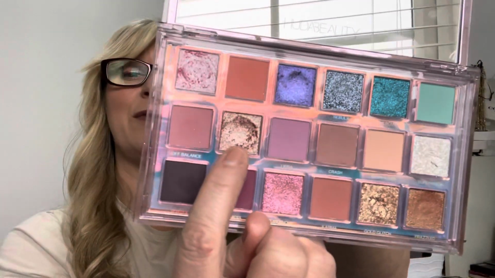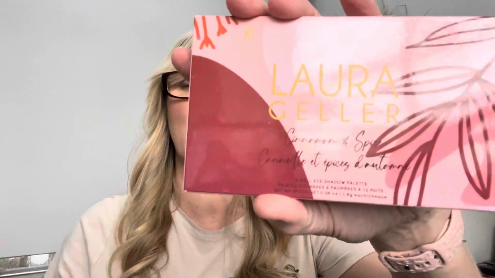It won't take me long if I just focus on that. I can have it done, can't I? And then I've ticked that box for that palette. And then the final palette, again, I think it's very neutral burnt oranges if I remember right, and it is the Cinnamon Spice palette from Laura Geller. So I selected this myself, I think, in, like I say, FabFitFun.